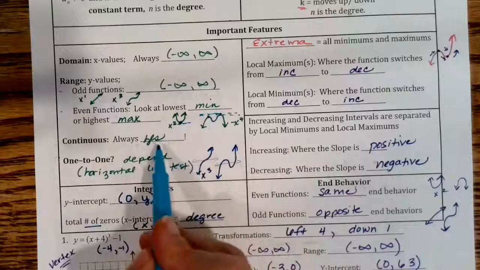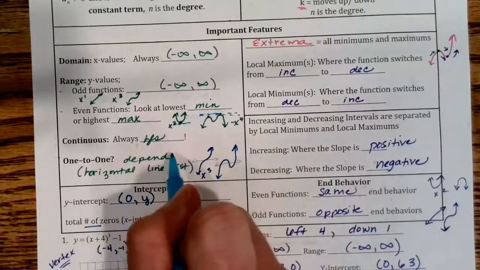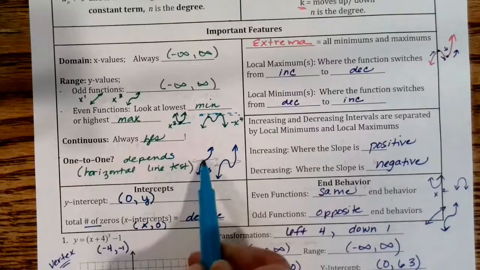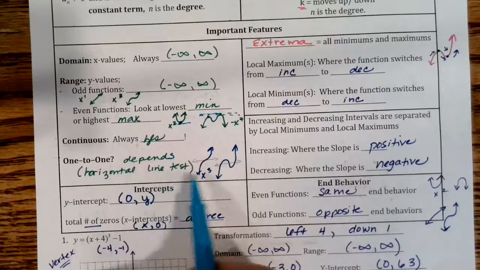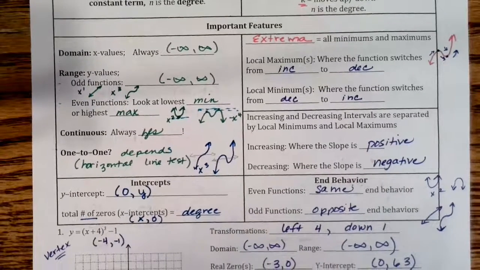These polynomial functions are always continuous, and if they're one-to-one, it depends, and you're going to have to do the horizontal line test. Sometimes if they're not bumpy, they pass. If they're very bumpy, they don't pass.